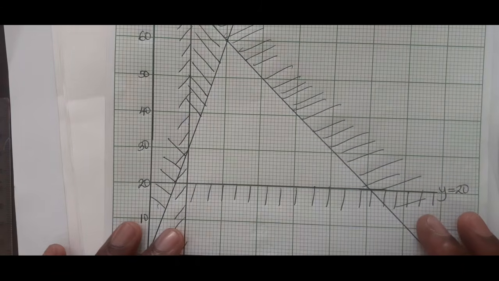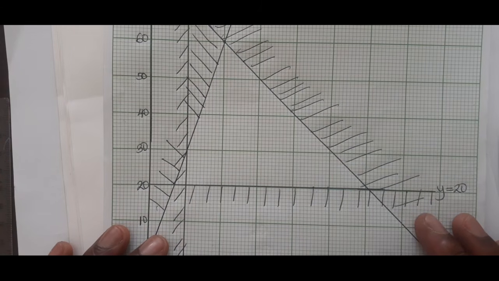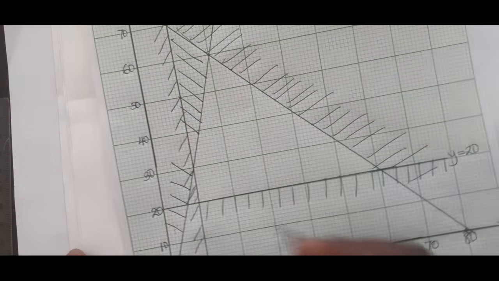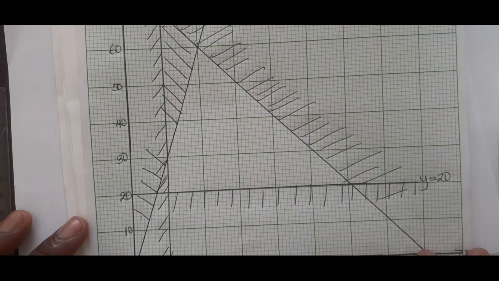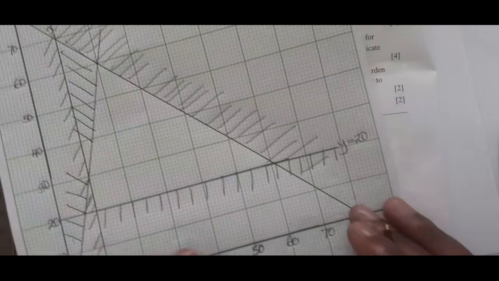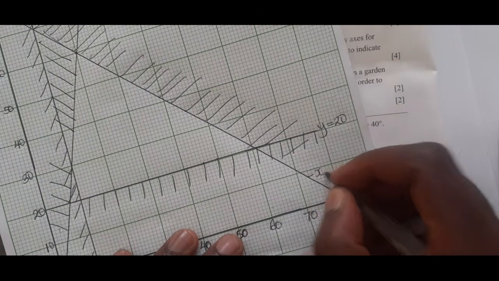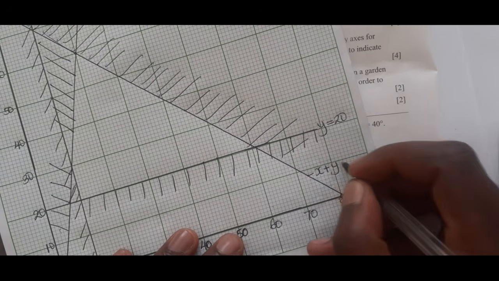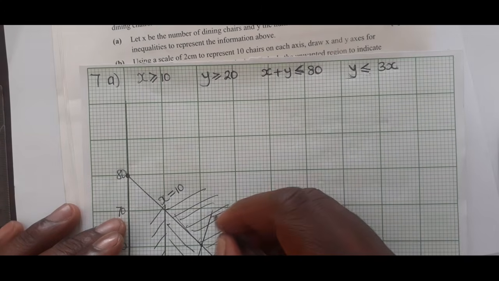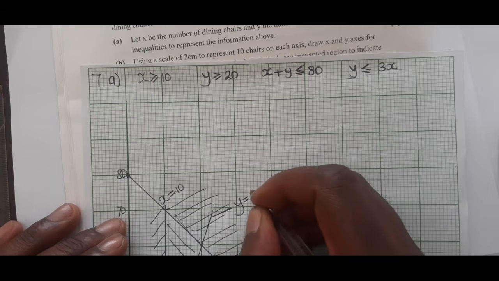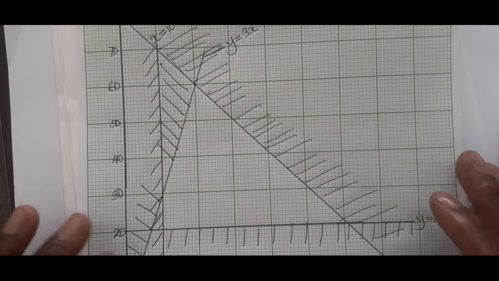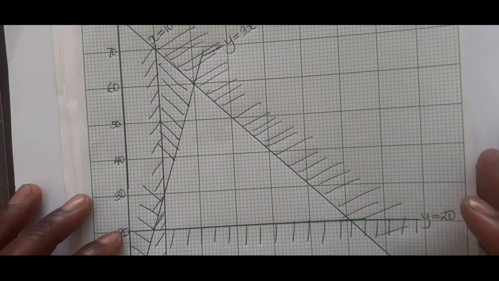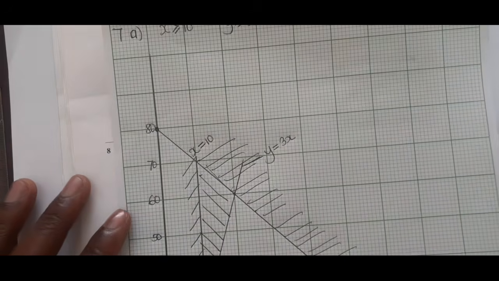Have you seen now the region that we have remained with? This is the region that we want. Don't forget this. We can call it in terms of an equation, and this one in terms of an equation is y equals 3x. So we have done this part.